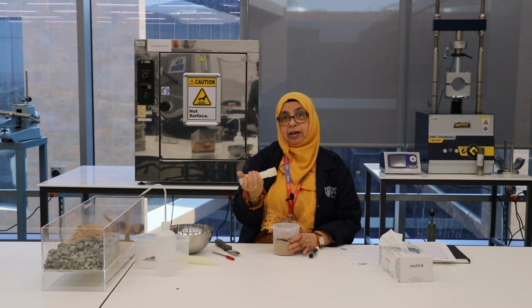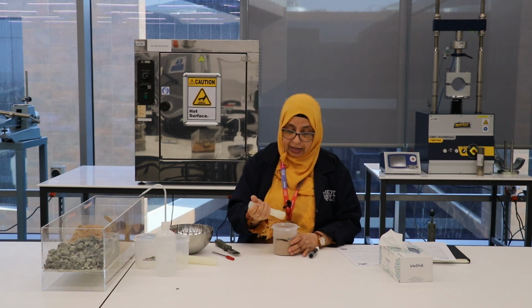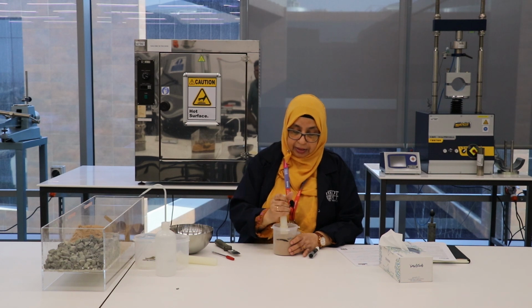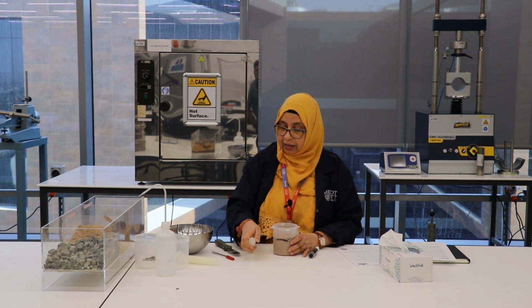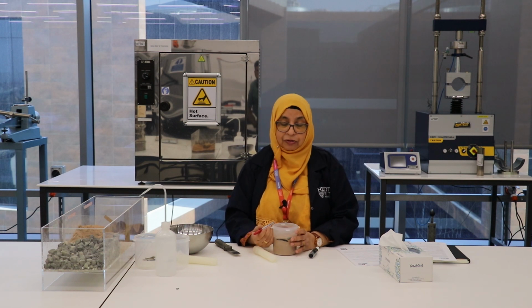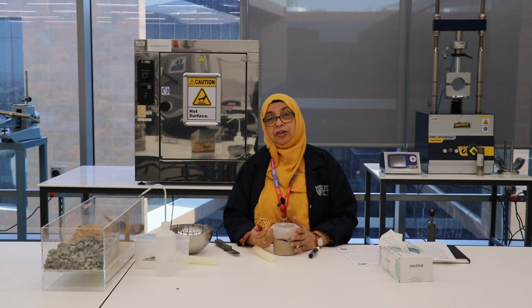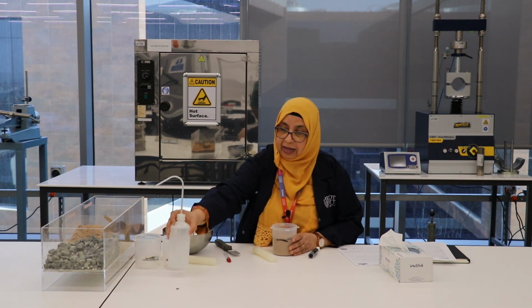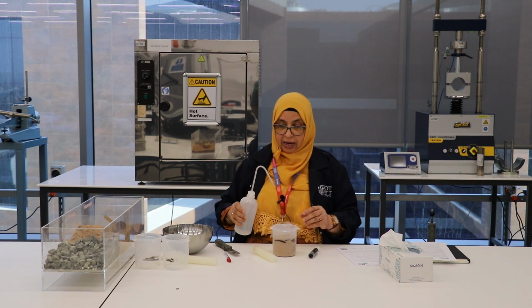So, 15 times I have tapped this soil, and after this what I got is that if I really want to, it can still penetrate. Why is this happening? Because the soil is still in the loose state. It means that you need to apply more effort to increase the density of the soil or to compact it. So, the next thing is that we can add some water to it.